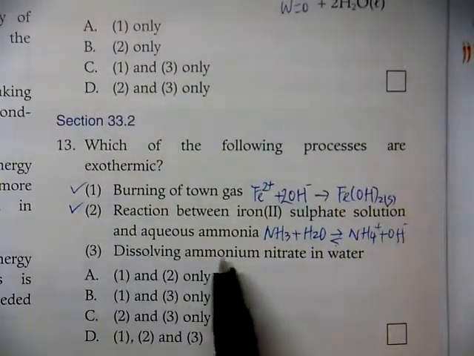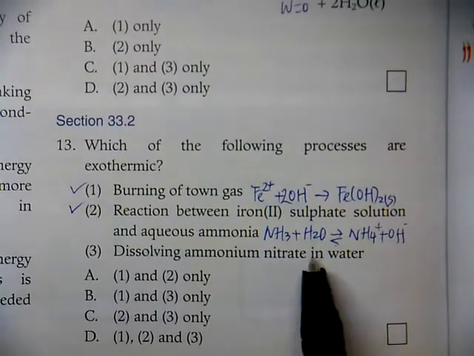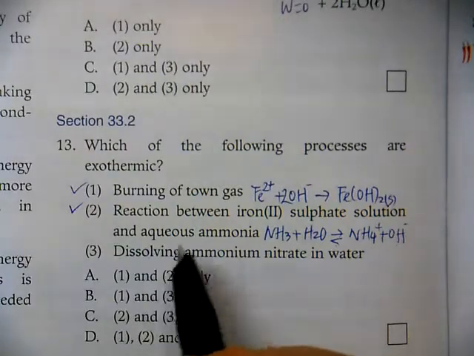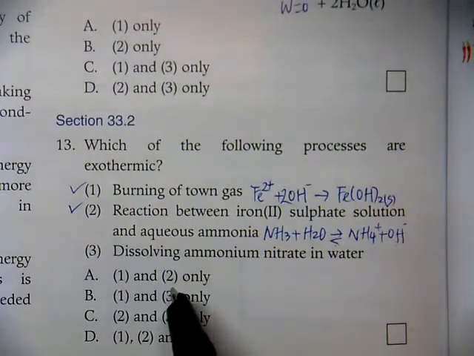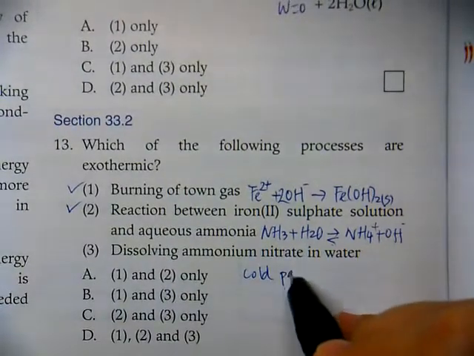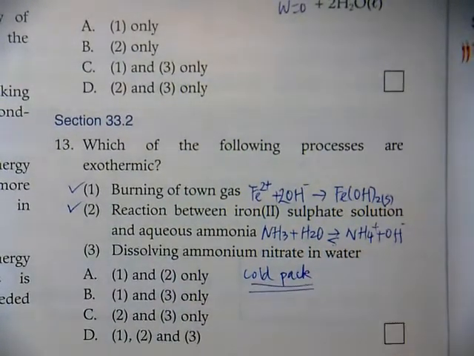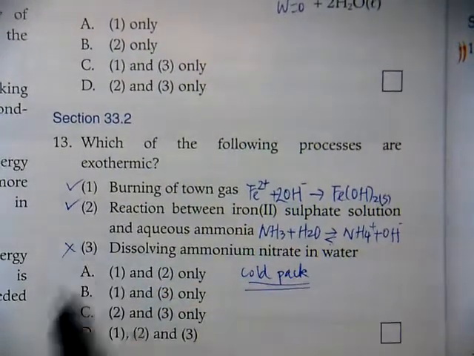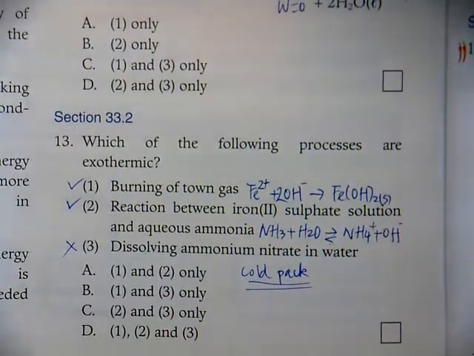Next, dissolving ammonium nitrate in water. Do you remember which example involved dissolving ammonium nitrate in water? Which is the cold pack. Let's refer to the video again. Cold pack. It is an endothermic process. Okay, therefore obviously the answer is A.